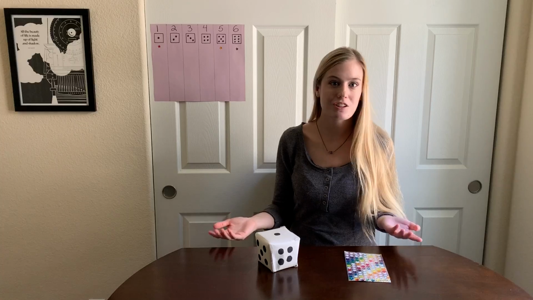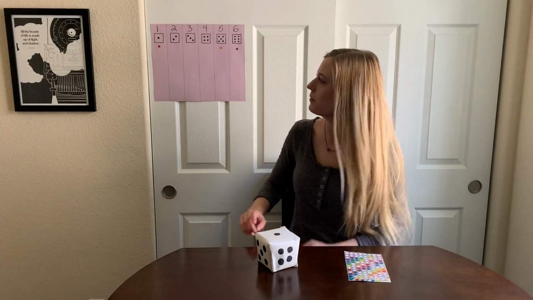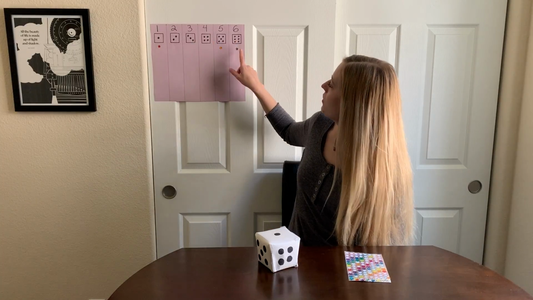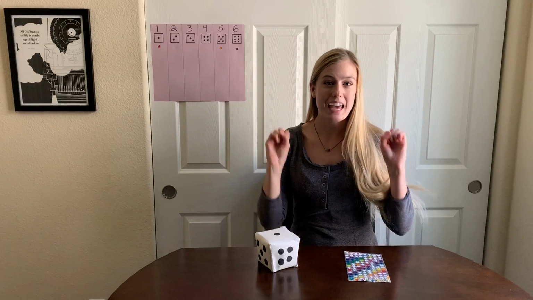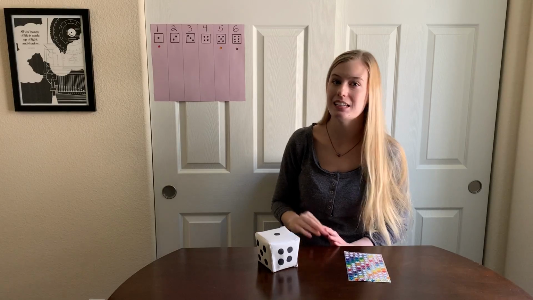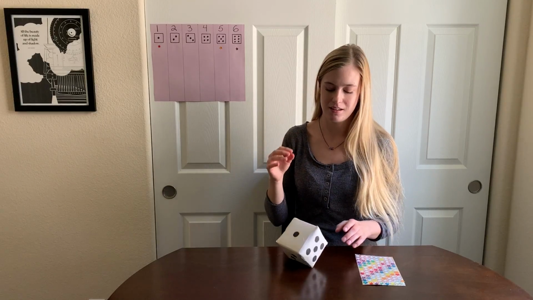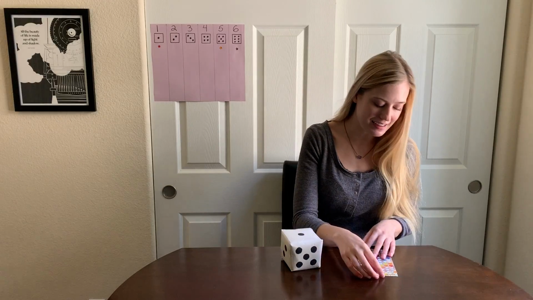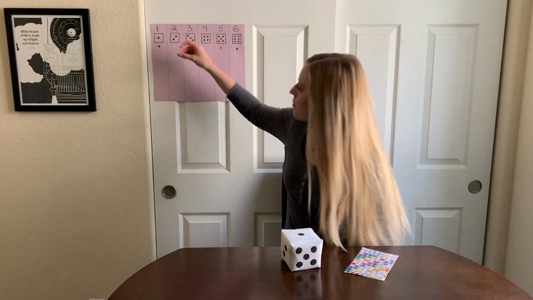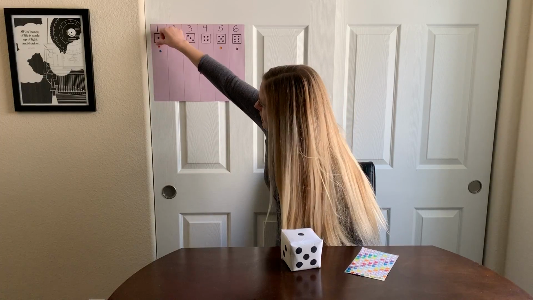Okay, so how many times have we rolled so far? Well, to find out, we can just count the number of stickers. So let's count together. 1, 2, 3. We have rolled 3 times. But we want to roll 10 times, so I know that we need to roll 7 more times. What number did we roll? The number 1 again. So I'm going to take a sticker and put it underneath the number 1.